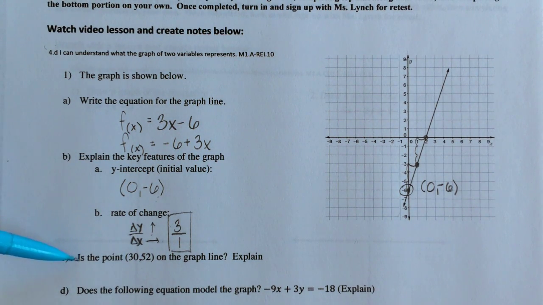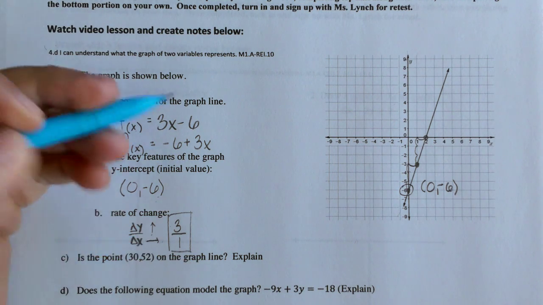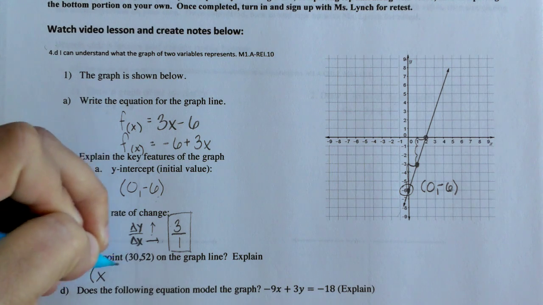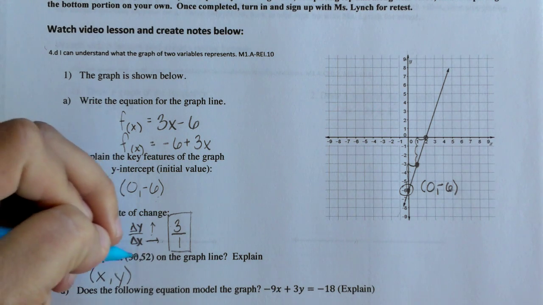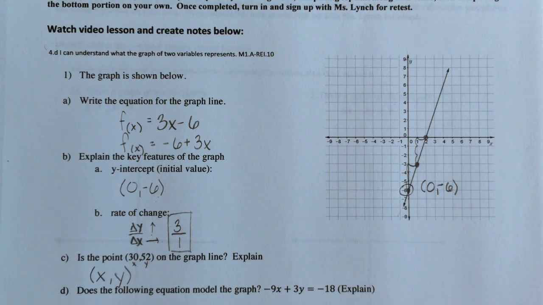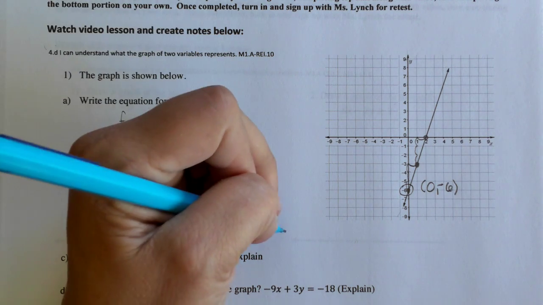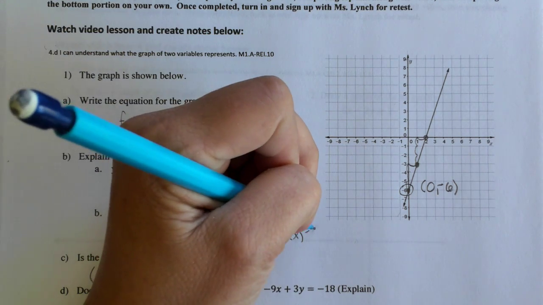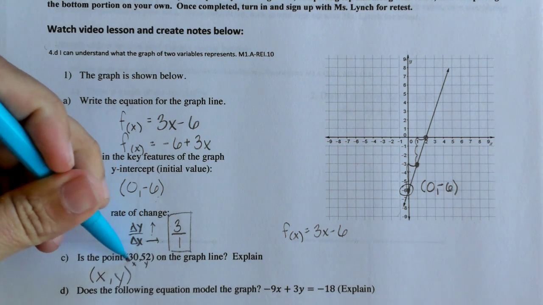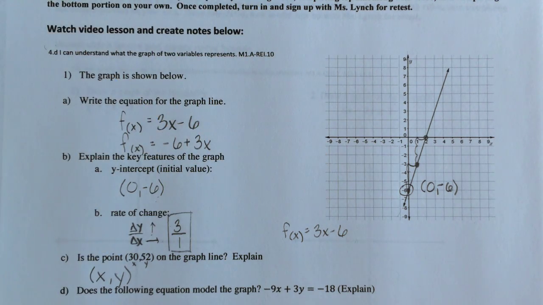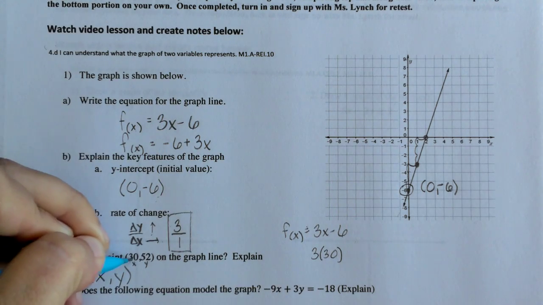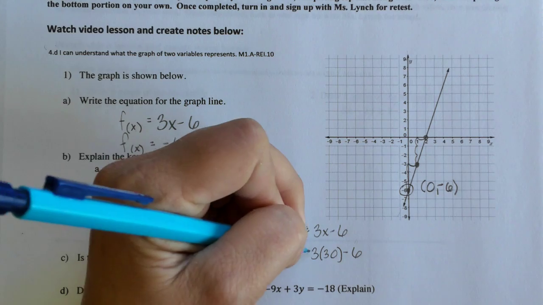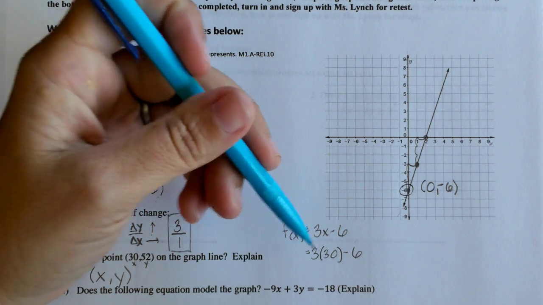So the next question is, is the point (30, 52) on the graph line? So we know in a coordinate pair that we're always reading coordinate pairs as x, y. So that means the 30 is going to be an x, and the 52 is going to be a y. This is our x, and this is our y. And so if I go back to my equation and I say f of x equals 3x minus 6, then I can just substitute these values into the correct places here, and I can decide whether that's a true statement with that equation there. I'm going to put the 30 in for x, so it's going to become 3 times 30, so the x was replaced with 30 because the 30 is coming from there, minus 6, and when I do that, I'm going to need to get 52 because that's going to be my y there.